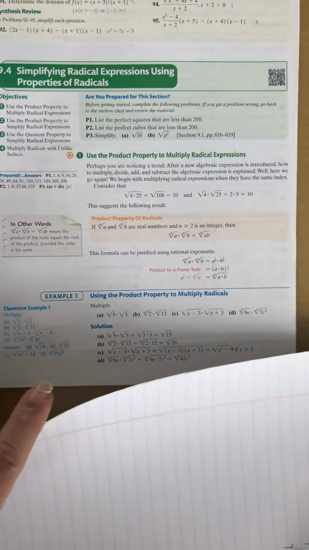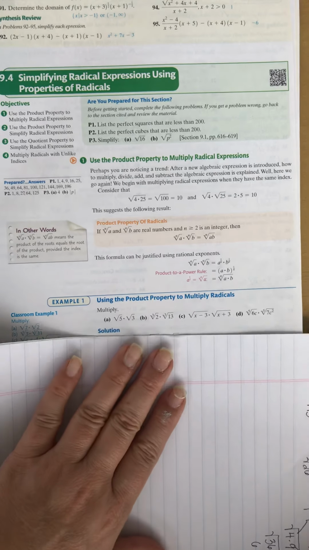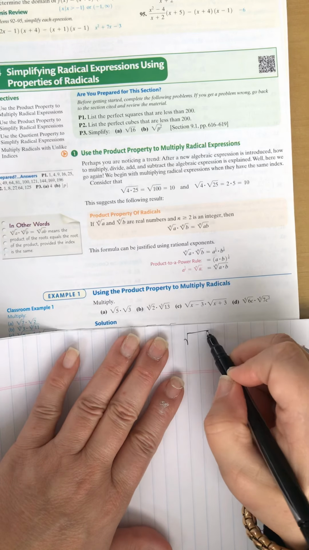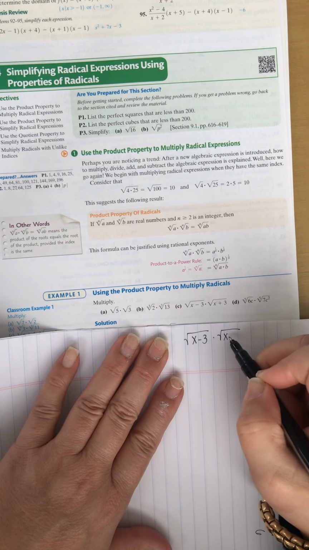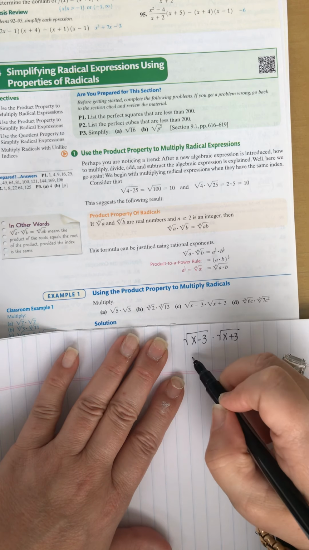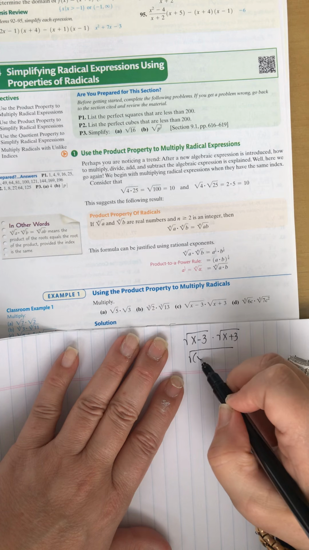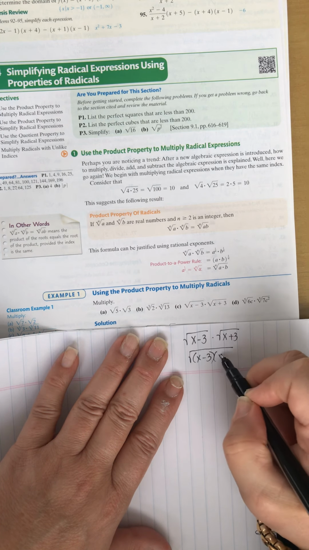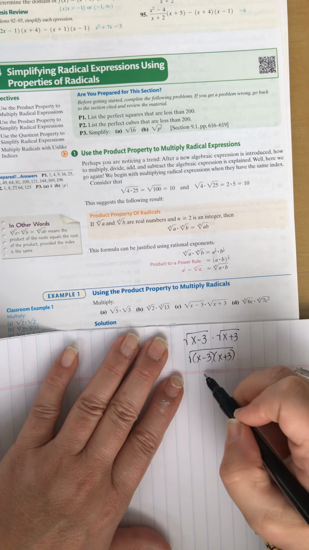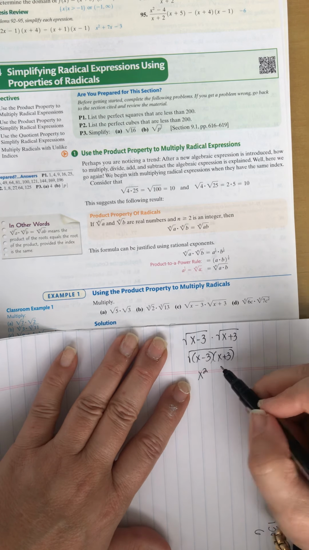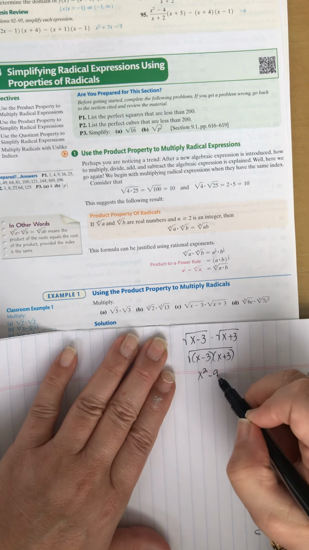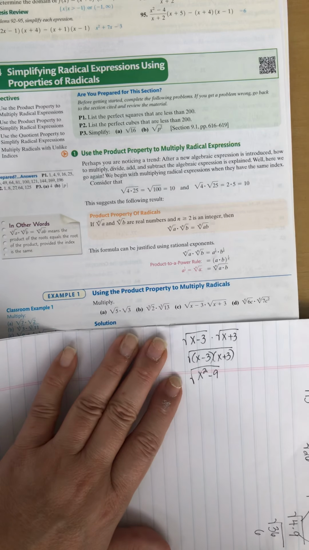For C, we can just multiply x minus 3 times x plus 3, and that you would just FOIL. x squared, 3x minus 3x is 0x, and then minus 9, and then leave it underneath one radical sign.